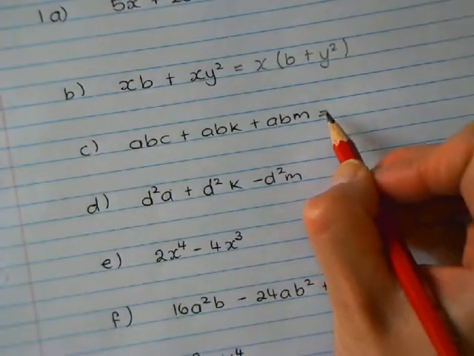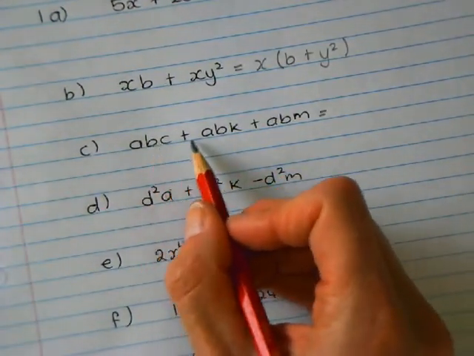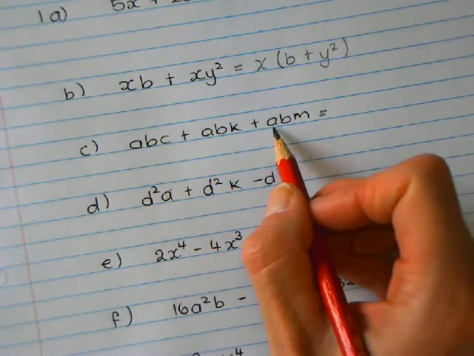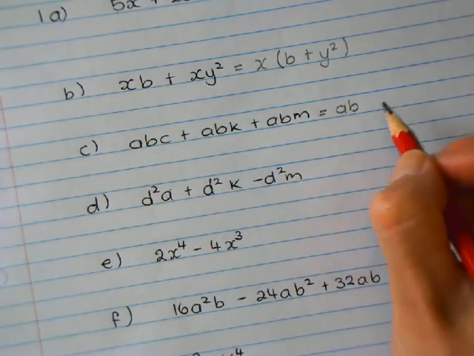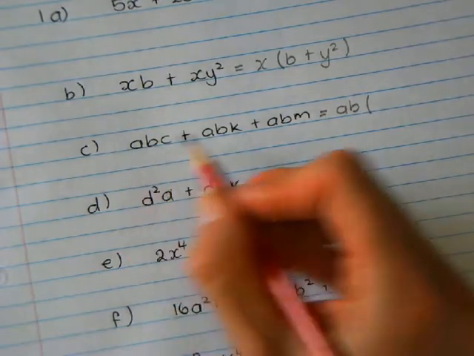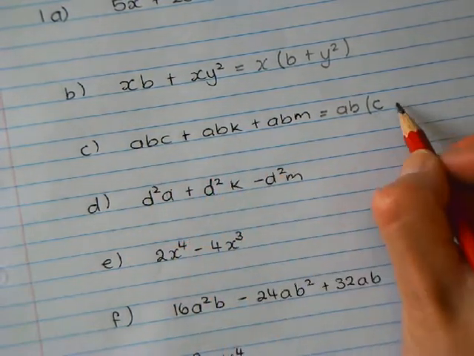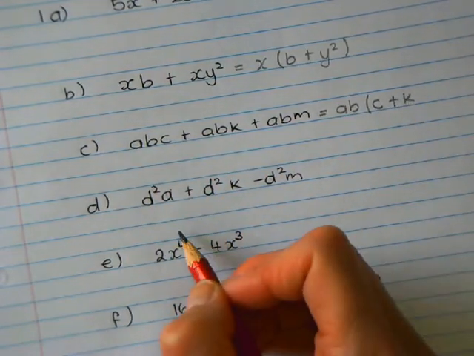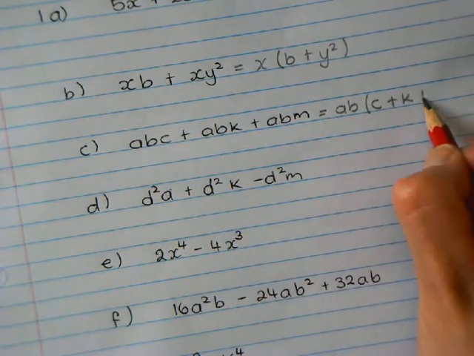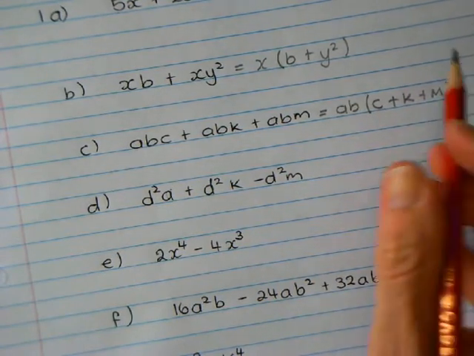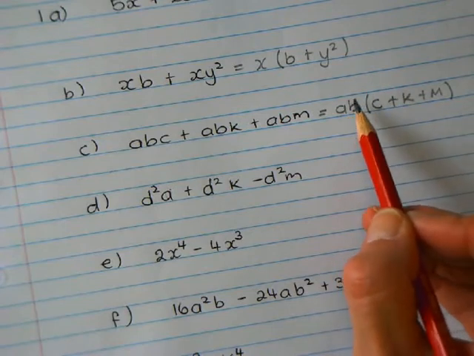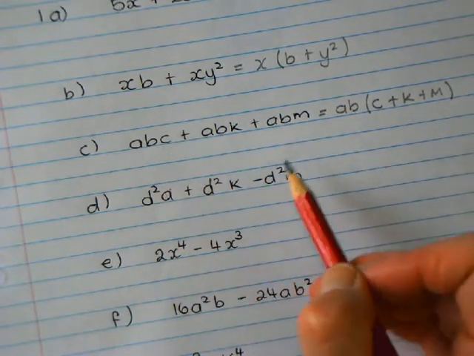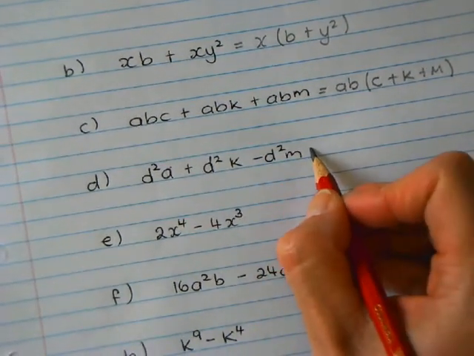Looking down at the next one, we've got abc, abk, and abn. So you're saying to yourself, a and b is in each one of those terms. ab what? abc. abk, so we've got the k in there, and ab times n. So if I were to expand this out and multiply everything on the inside of the bracket by the ab, I would have these terms.